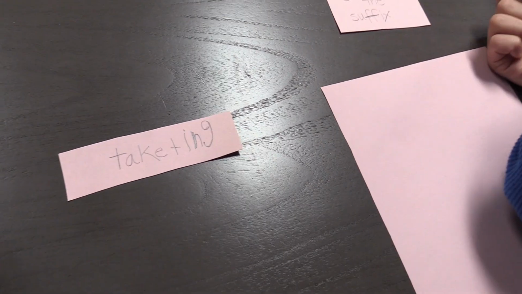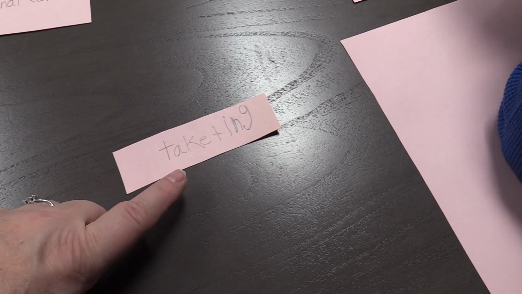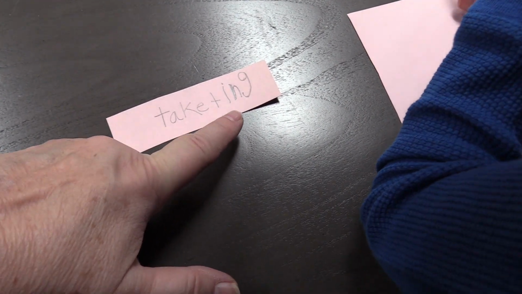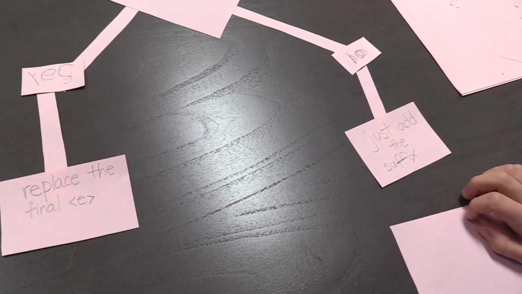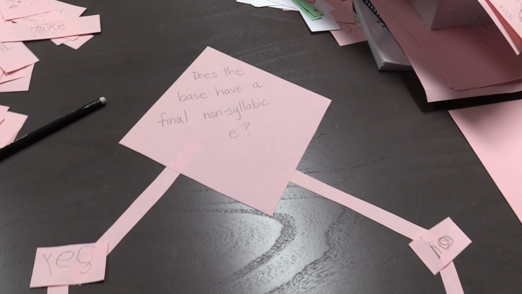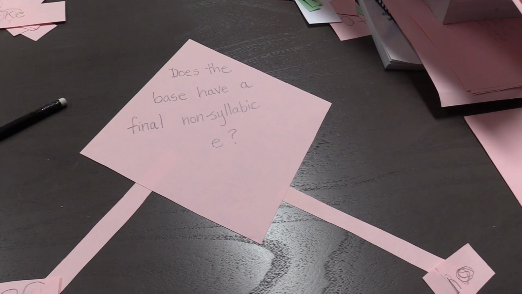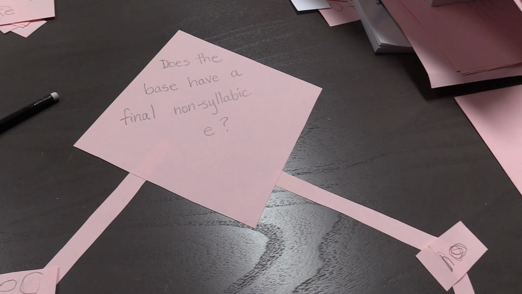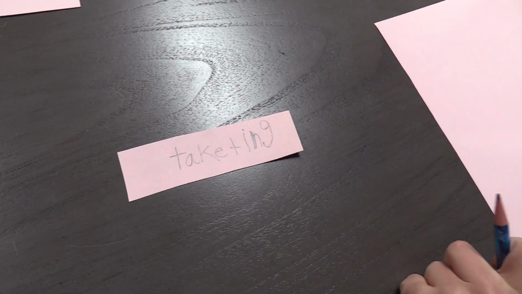Okay. And so let's read that word sum. E plus ing. Good. Okay. Now let's go through our flow chart to see if we have to make any changes to the base. What is the first question we have to ask? Does the base have a final syllabic E? Right. And that's just that final E on the base that's not pronounced. Does this base have one? Yes, it does. Okay.